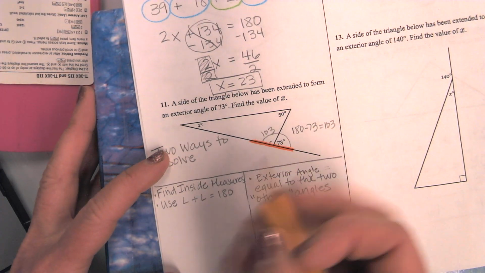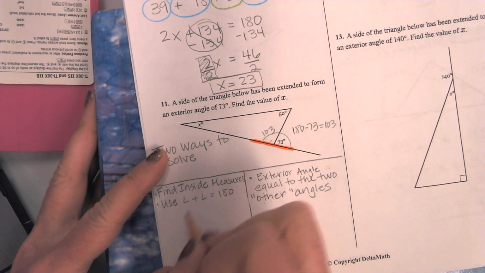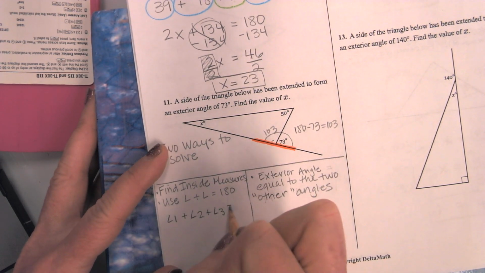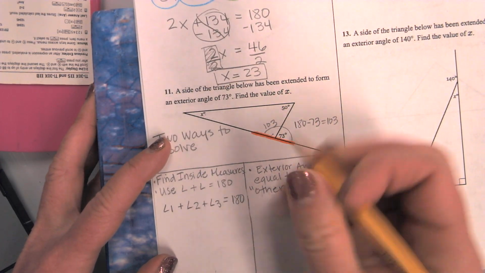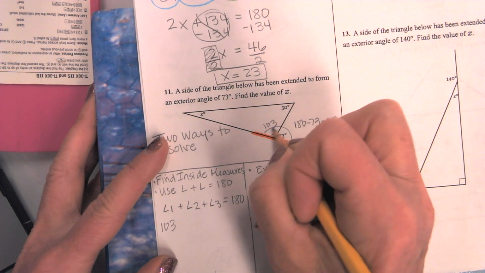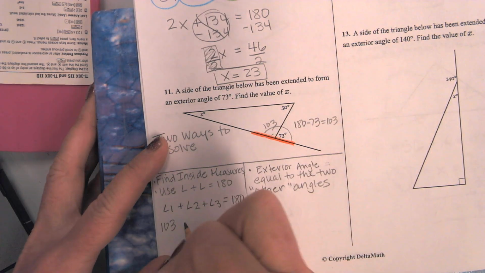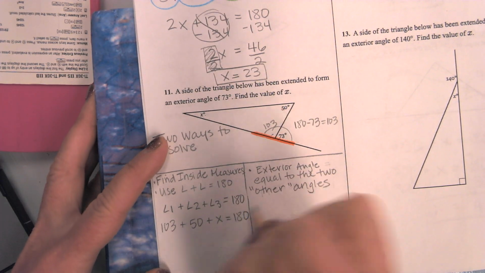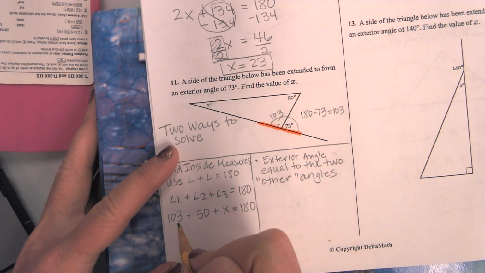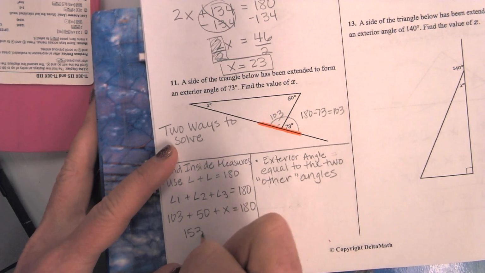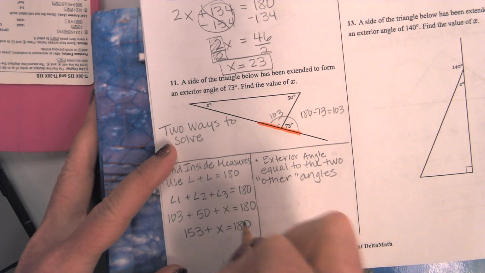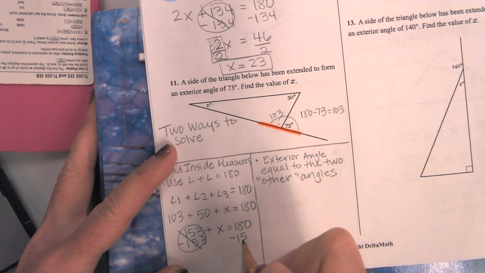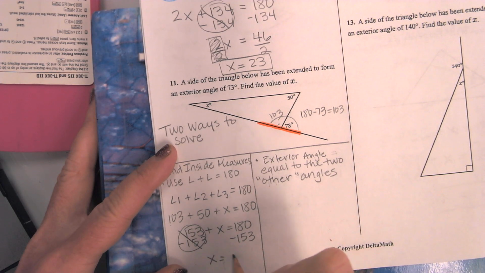So that's what I did first. I did the two angles here. Now, I am going to look at my triangles. Angle 1 plus angle 2 plus angle 3 equals 180. I know that 107 is one angle because I just found it. I know that 50 is an angle. Plus that's x equals 180. 107 plus 50 is 157 plus x equals 180. Minus 157 to make a 0. X equals 23.